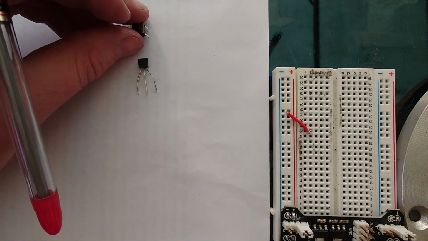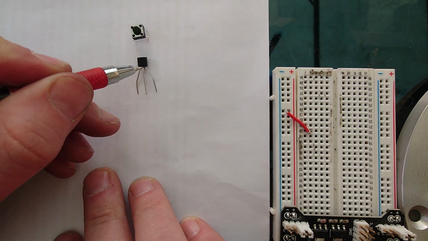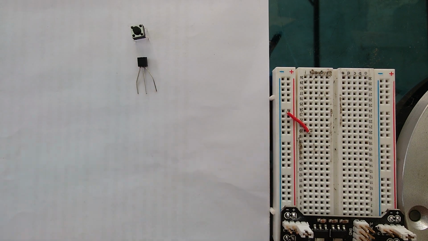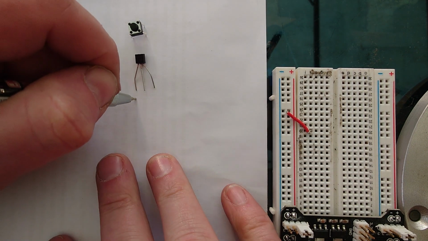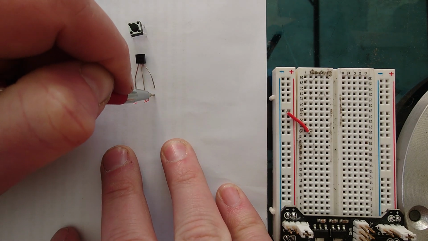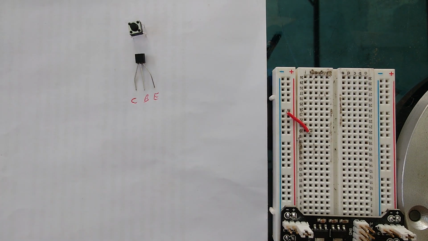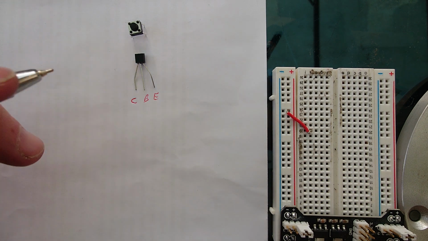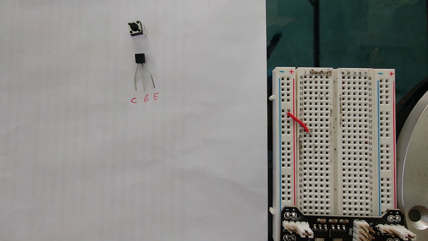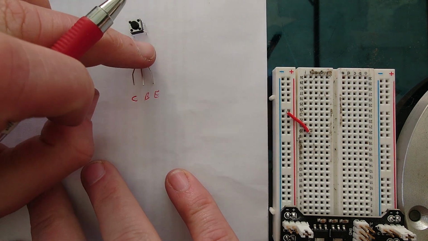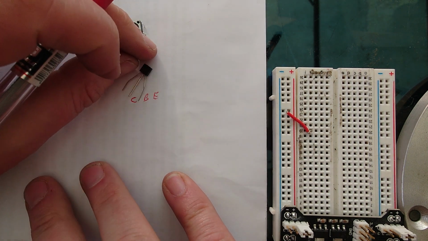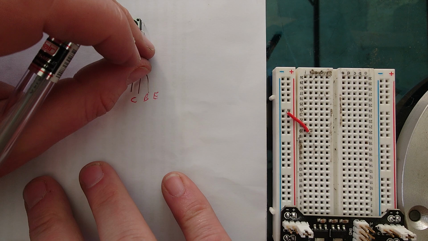Anyway, this thing here, my transistor, has three different legs. The legs have different names. If I think I'm right, we have collector, base, and emitter. I may well be wrong, so please feel free to shout at me in the comments. I just remember what they do, because again, we're focusing on the practical side here, rather than the theory as much as we can.